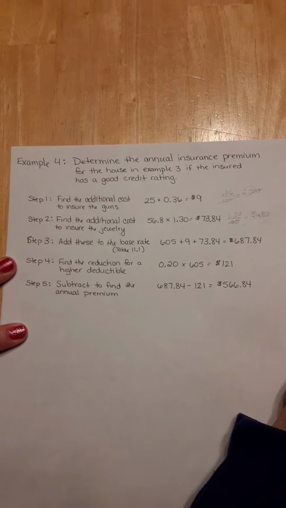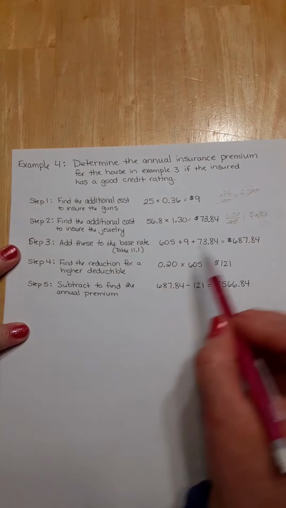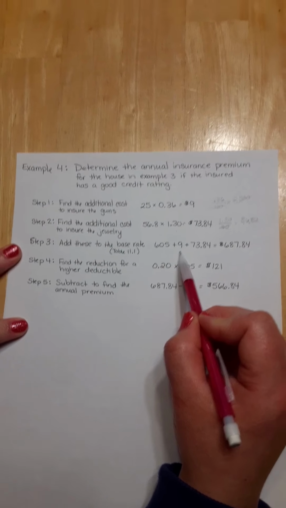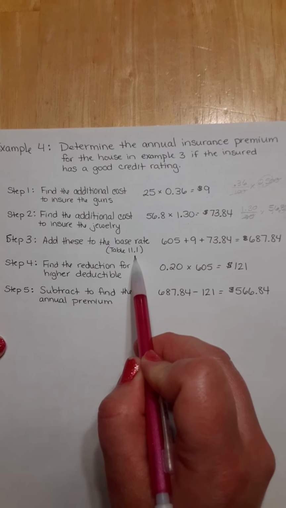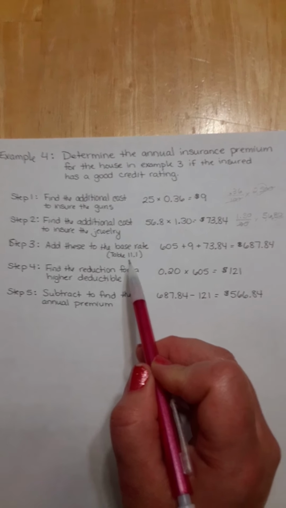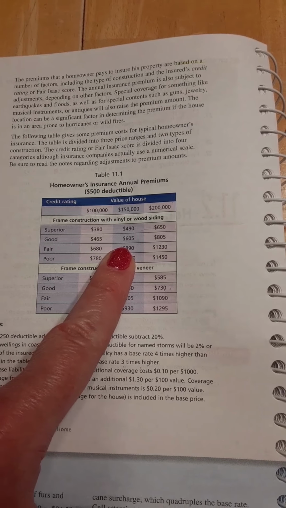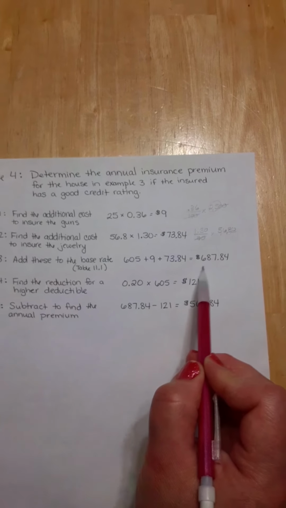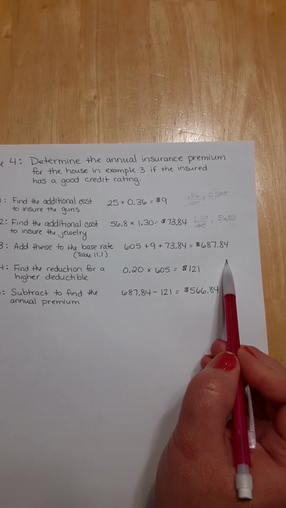Okay, so now we go on to step 3. We're going to add these totals that we just got to our base rate, and that base rate came from table 11.1. I had to go and find a $150,000 house that was under good standing. Come down my chart, there's 150. It was wood siding in 605. That is the basic rate. Add those together, and this is what my premium is for my insurance.